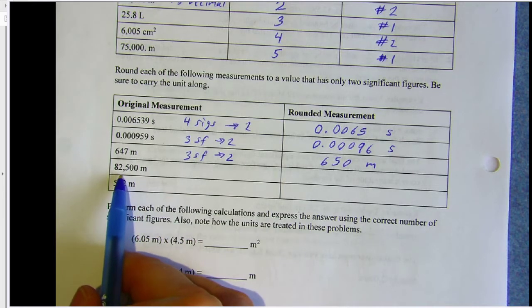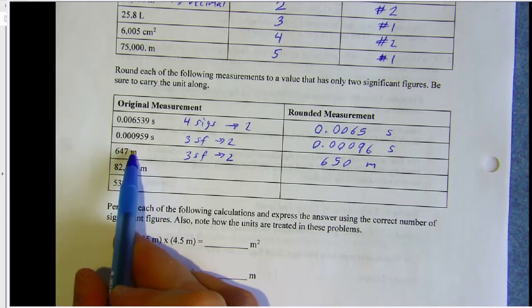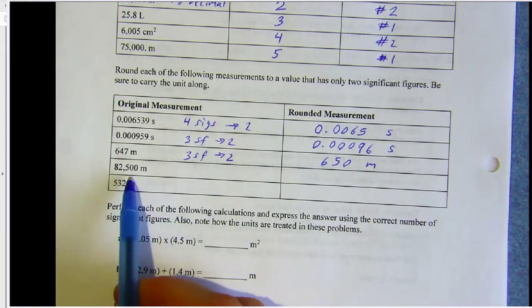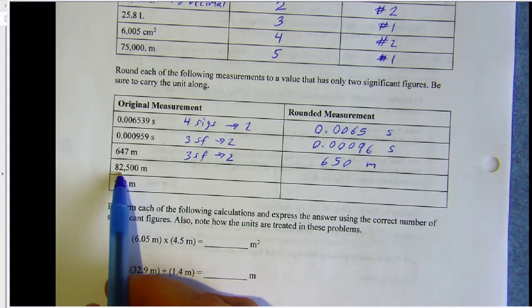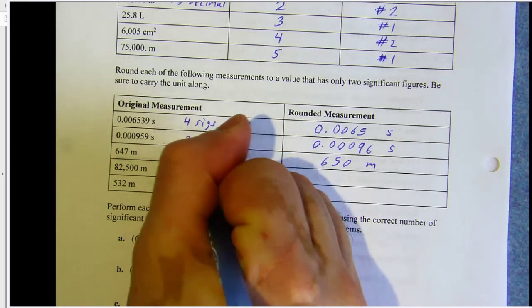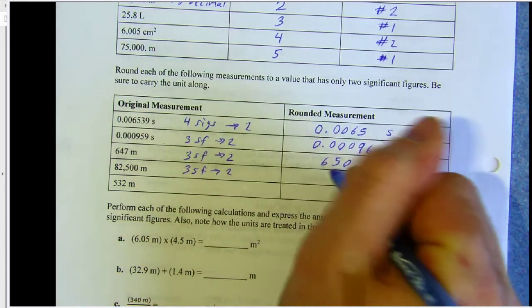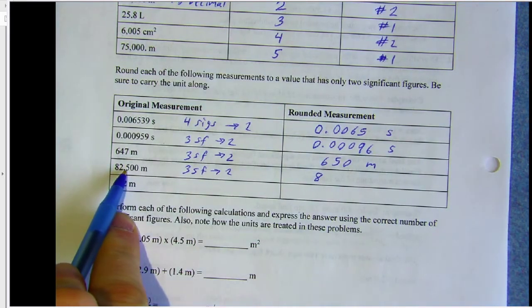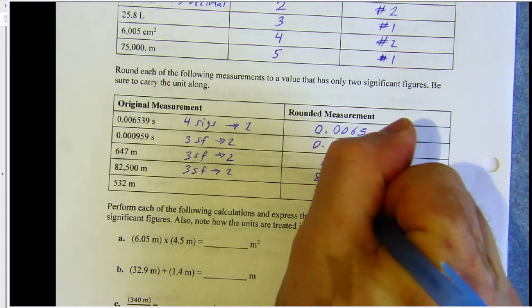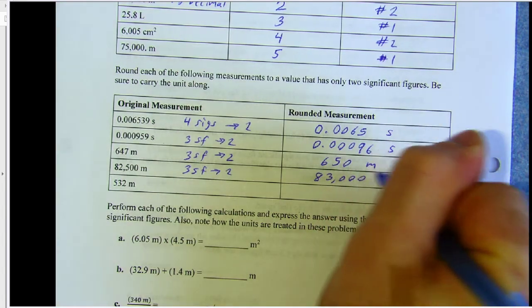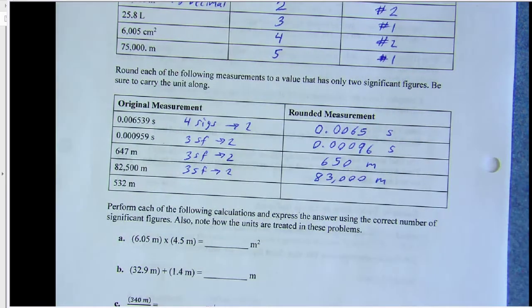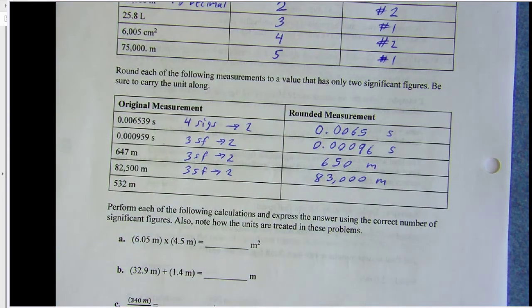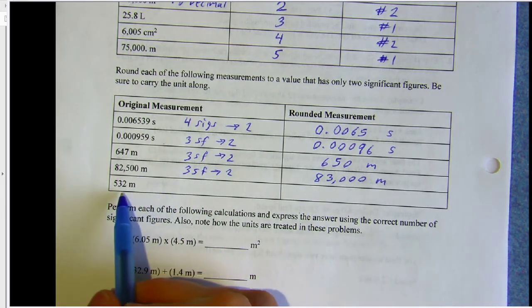All right, here's another one, 82,500. This is similar to 647. It's rule number 2. Here we've got 1, 2, 3 significant figures, and we want to go to 2. So we're going to go 80,000. Now what are we going to do? This is a 5. We're going to round this up. So we're going to get 83,000 meters. So again, you would round if you're at the end of a calculation and one of your starting values had fewer significant figures in your calculation.